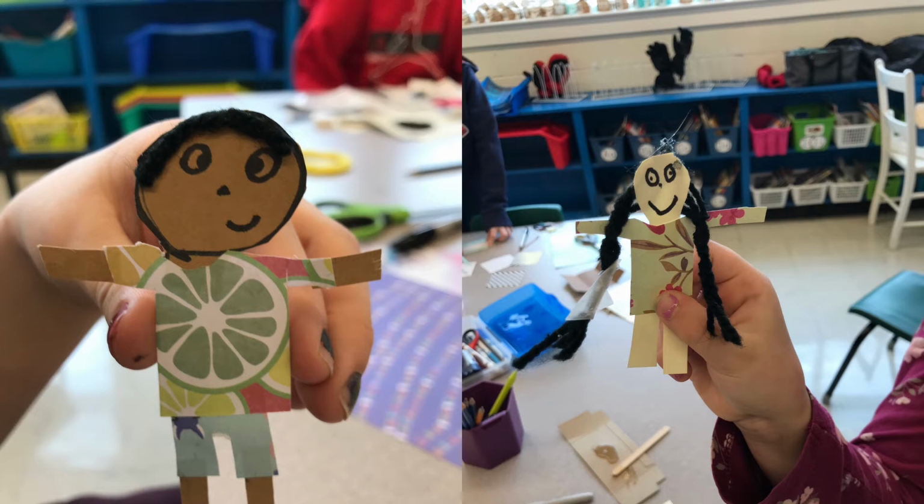I always try to make projects have certain limitations, but also allow for student choice and voice. The limitation in this case was the materials they had to work with: pattern paper, construction paper, yarn, buttons. And the challenge, the place that allowed them to really express their own voice, was to create a little self-portrait, a little version of themselves. What could be more personal than that?